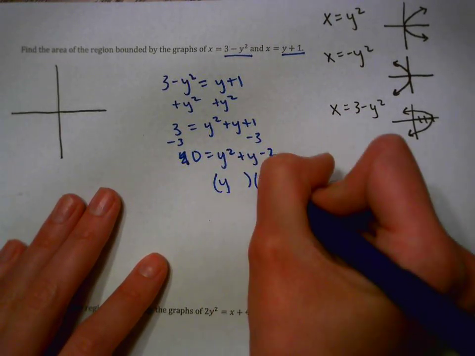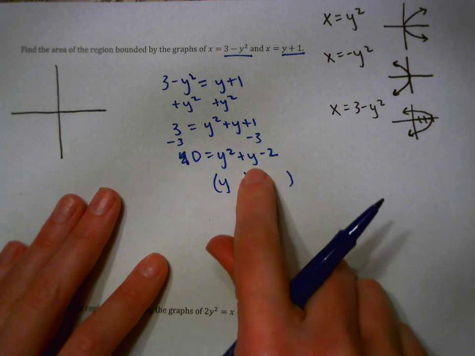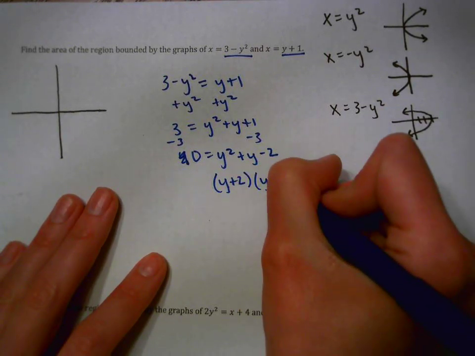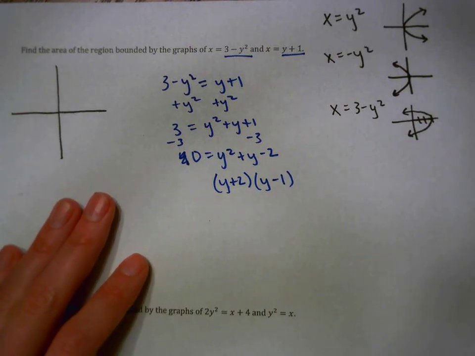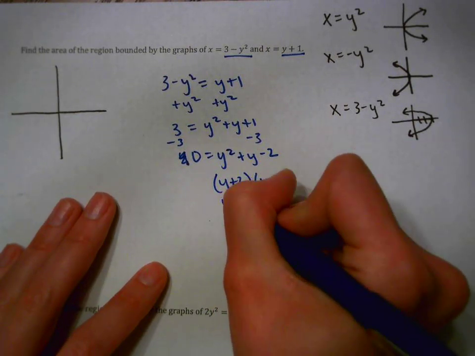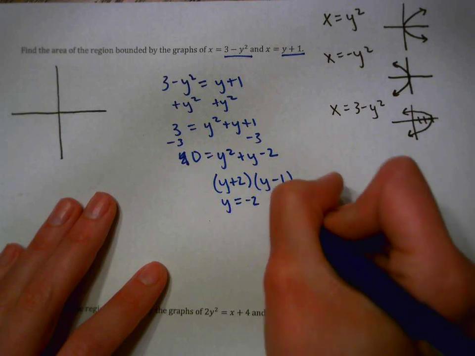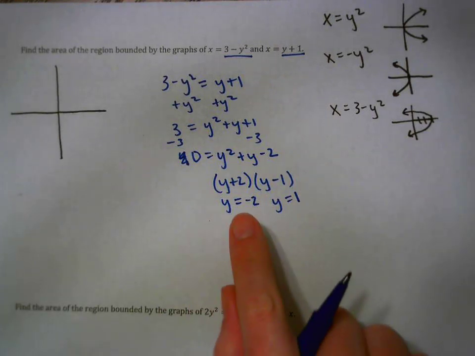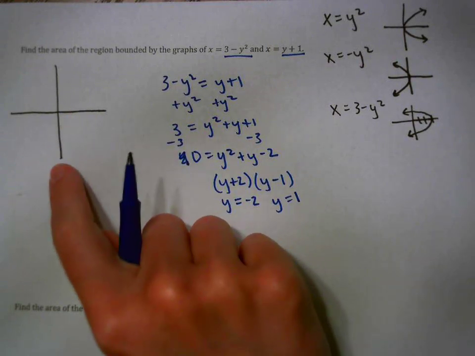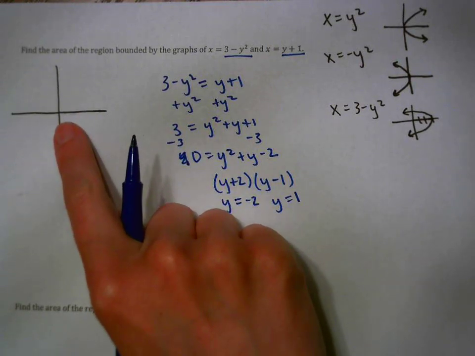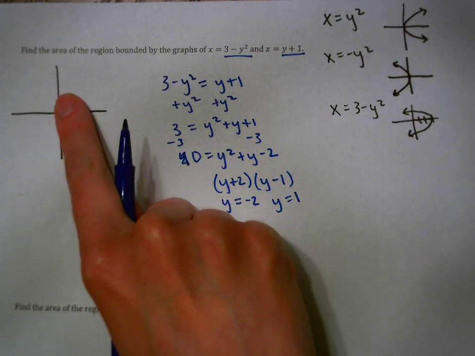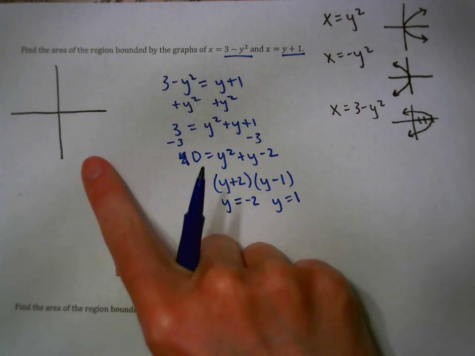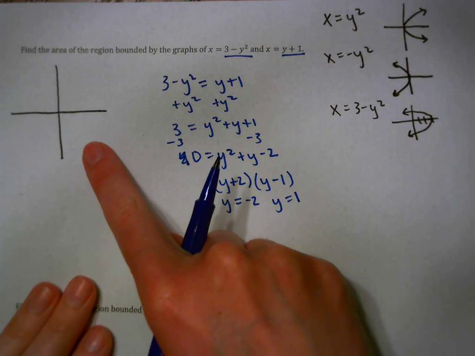It would be what multiplies to get negative 2 and adds to get positive 1. It would be a positive 2 and a negative 1. So that makes your intersections at y equals negative 2 and y equals positive 1. Notice those are y, not x. So it's going to intersect when y is down 2 and y is up 1. If you want to get the actual ordered pairs just to help you graph, you're not going to use them for anything else, but to help you graph, you're more than welcome to.